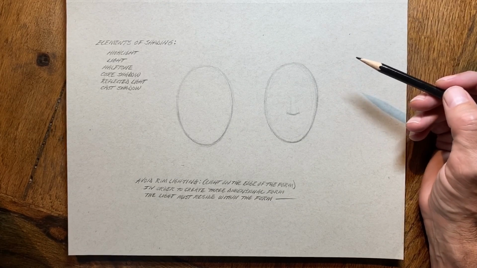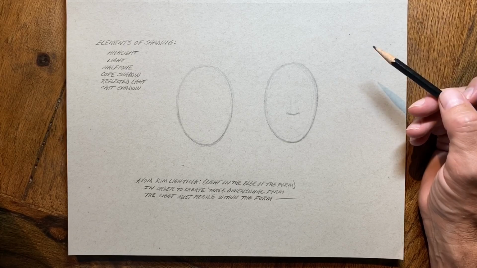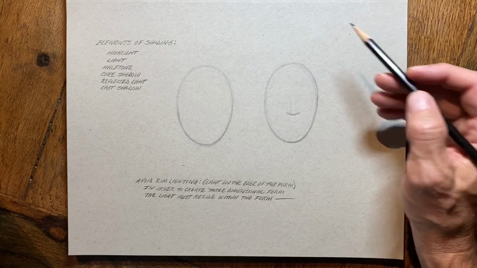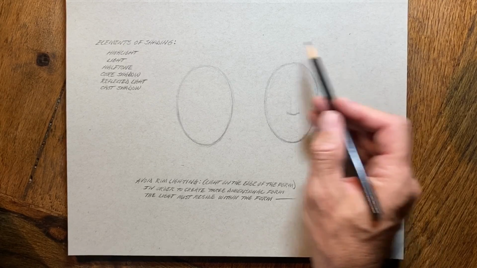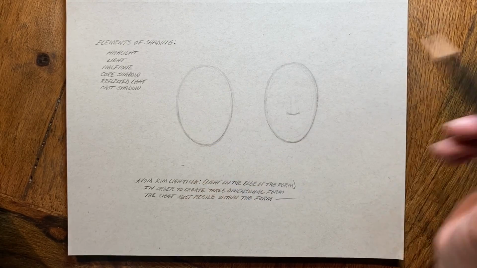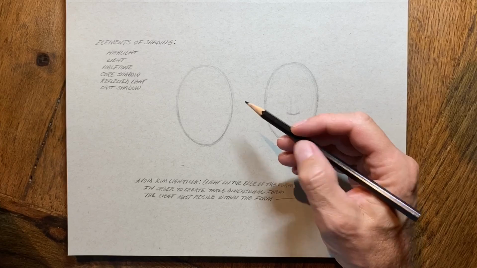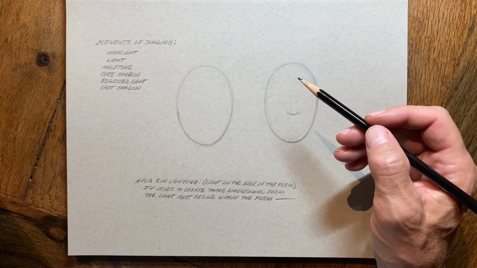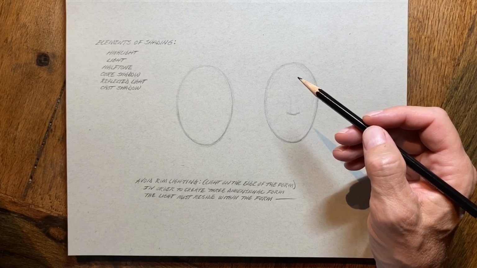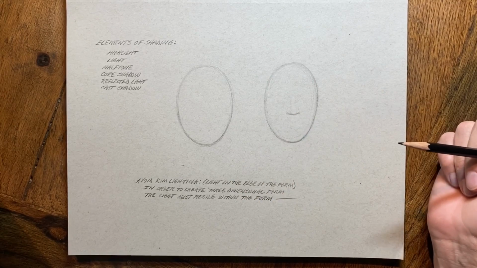If we grow up in the eastern part of the world, frequently they read from right to left, so you might be more comfortable with seeing it that way. When I'm doing large compositional pieces, sometimes I have multiple light sources, depending on the mood and so forth that I'm trying to express.